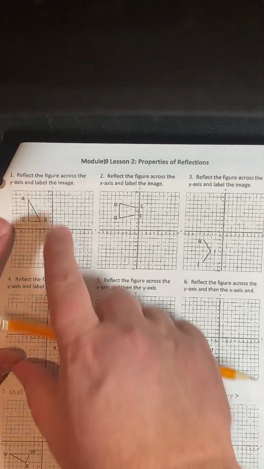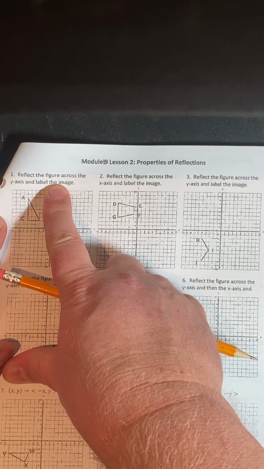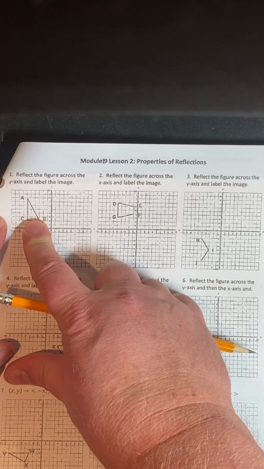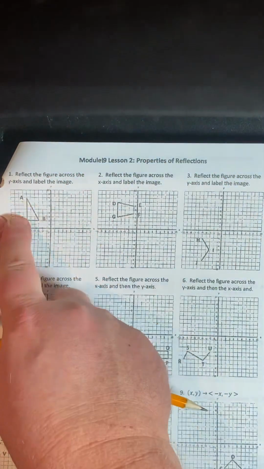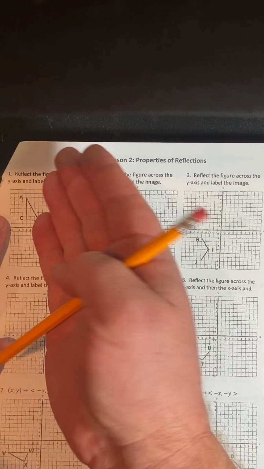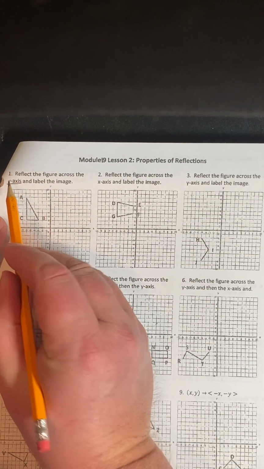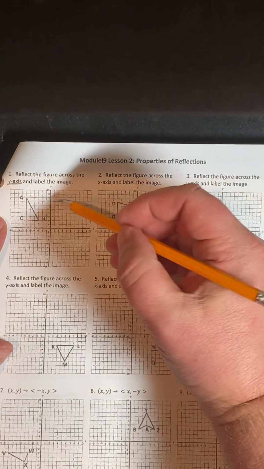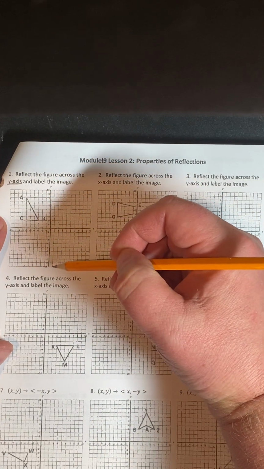Now, it's going to say reflect the figure across the y-axis and label the image. So this is your pre-image. This is where it's starting. A reflection means we're going to flip it over, just as if we take this and flip it over to here. Now it says the y-axis, so you have to be careful where it's telling you to reflect. The y-axis is what we call our line of reflection. That's what we're going around.